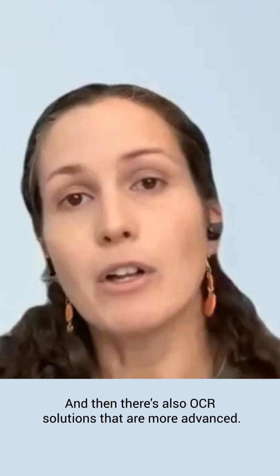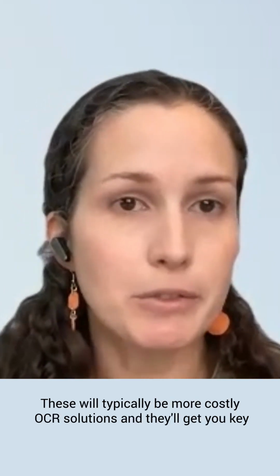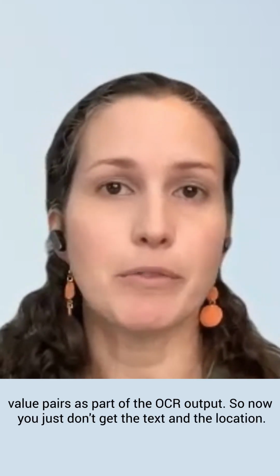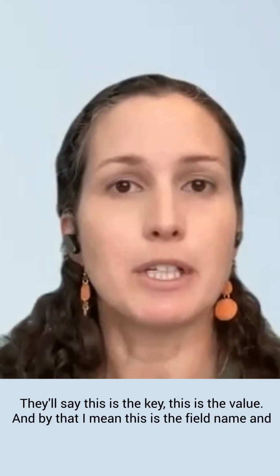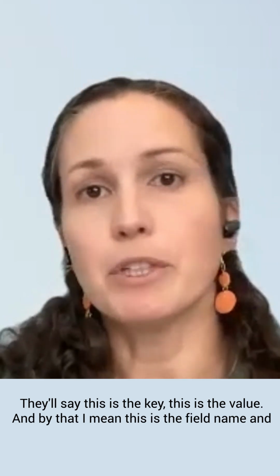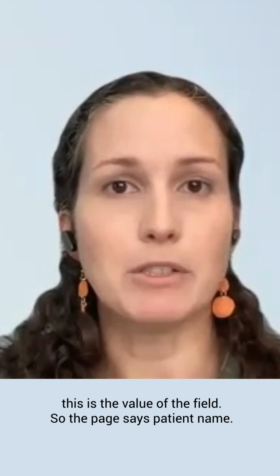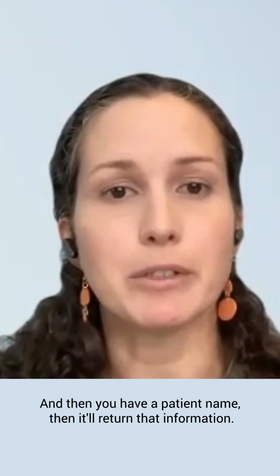And then there's also OCR solutions that are more advanced. These will typically be more costly OCR solutions, and they'll get you key value pairs as part of the OCR output. So now you don't just get the text and the location. They'll say, this is the key, this is the value. And by that, I mean, this is the field name, and this is the value of the field. So if the page says patient name, colon, and then you have a patient name, then it'll return that information.